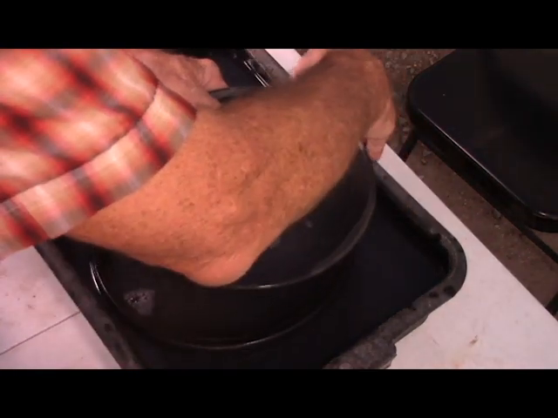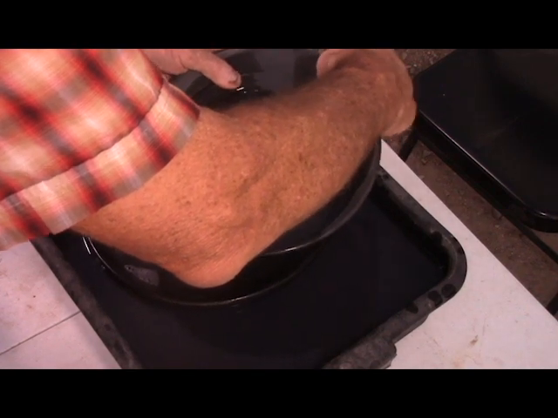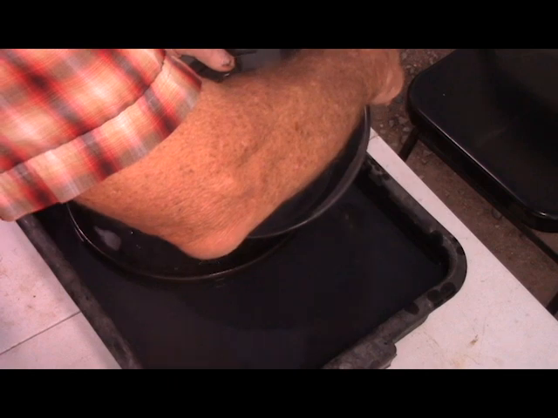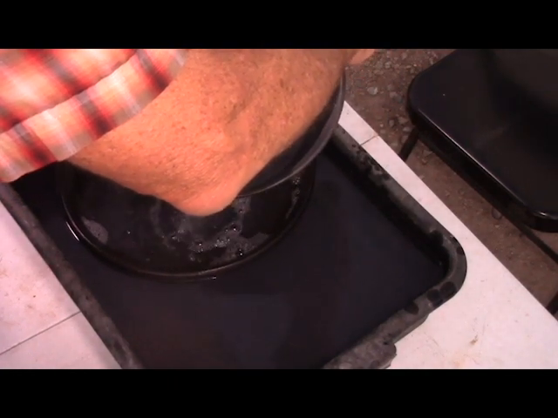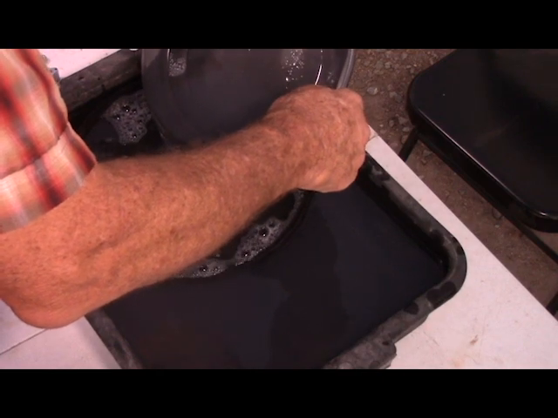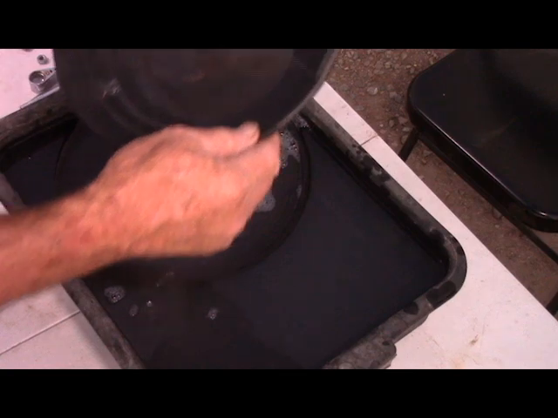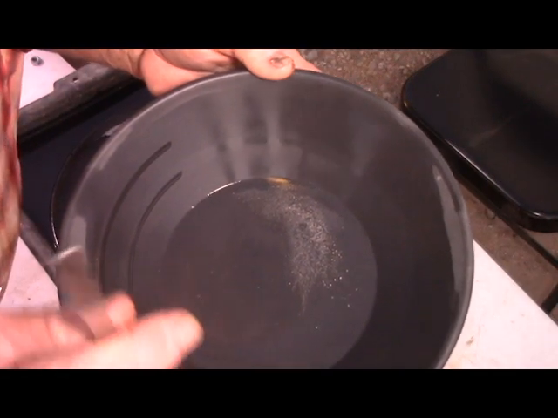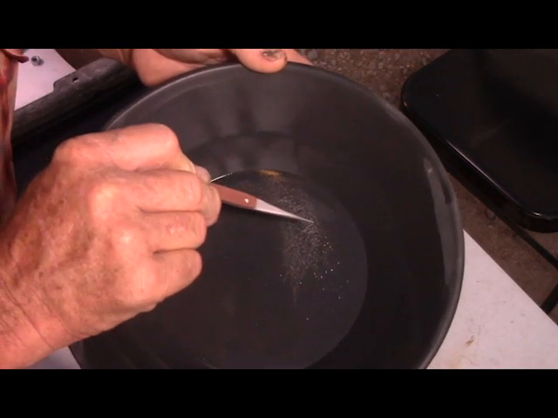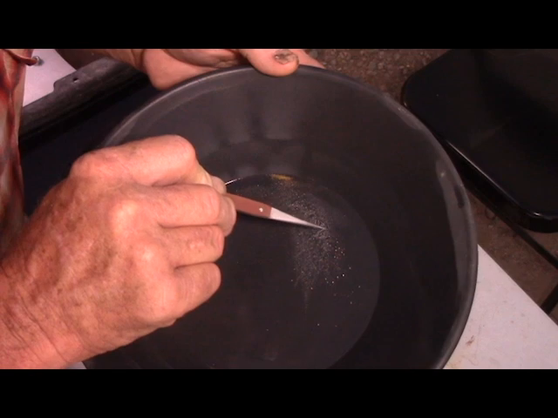Standard procedure. Okay, here's the microfine gold, and in this area here is where I'm seeing the larger particles of gold.